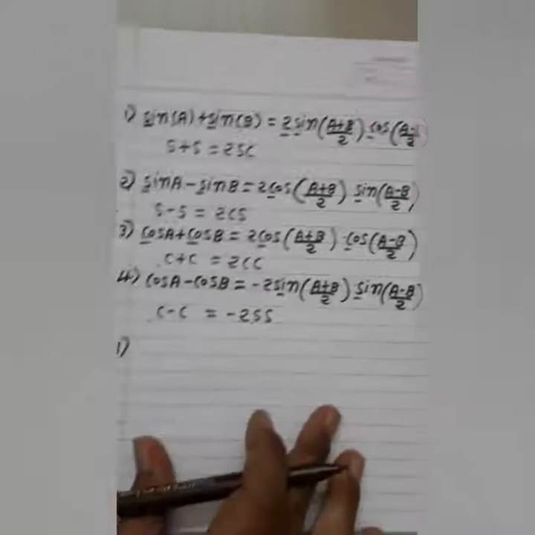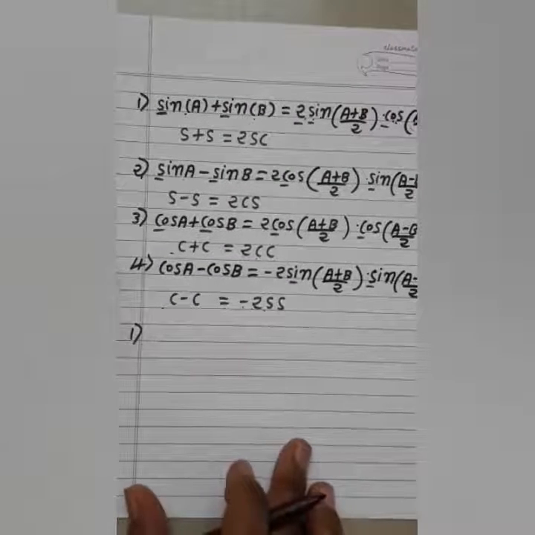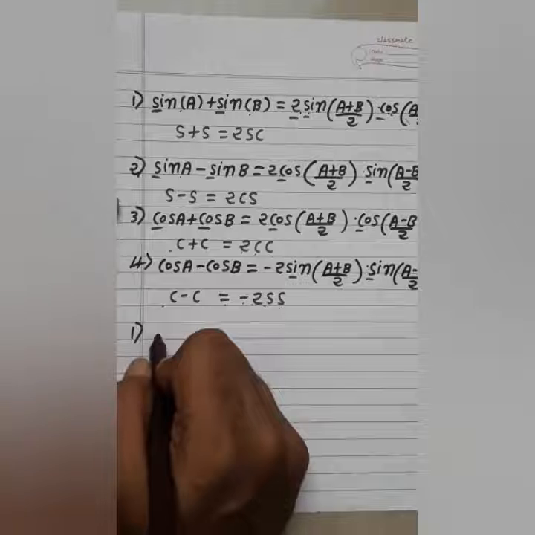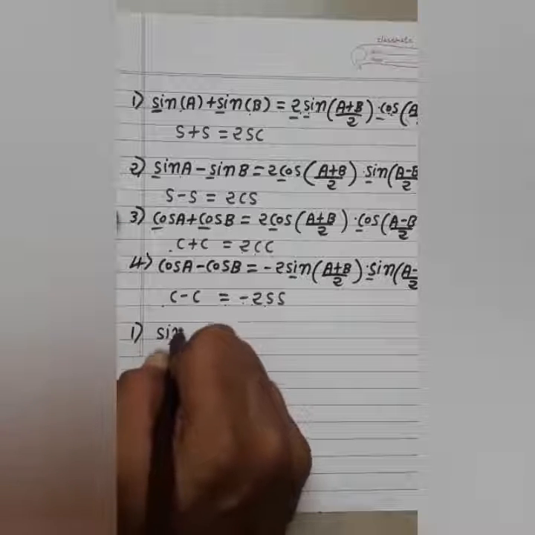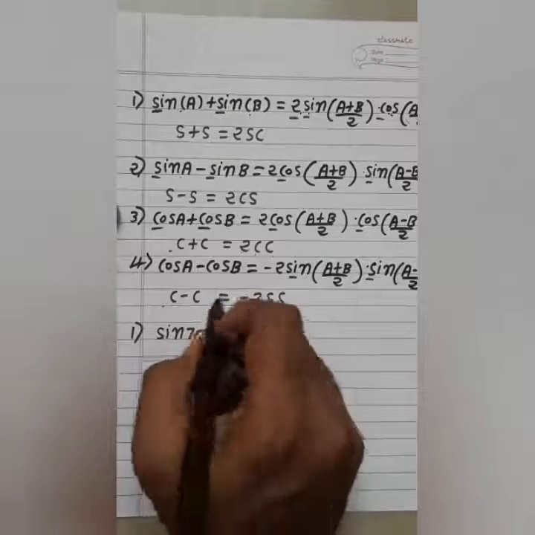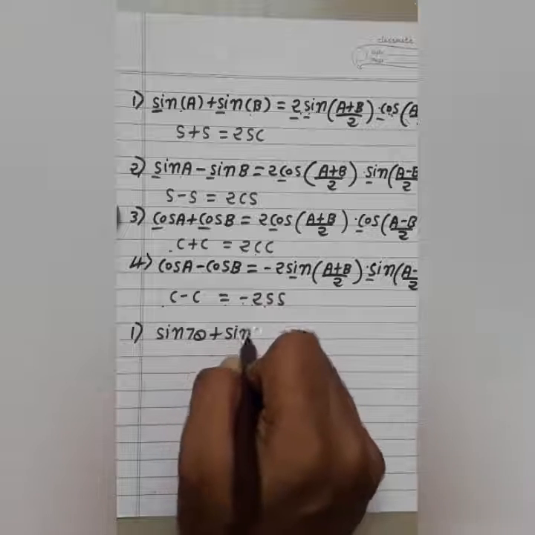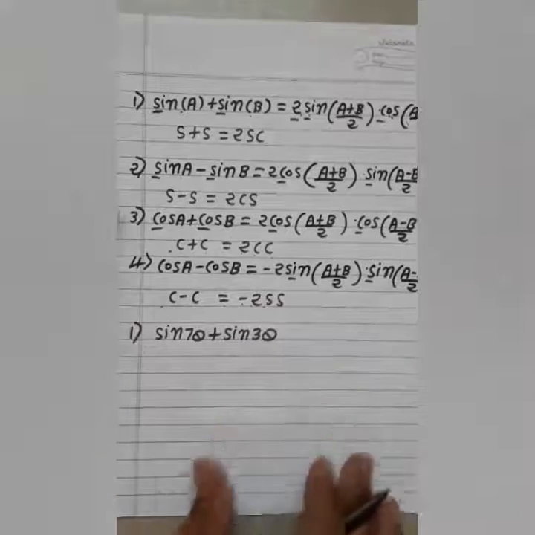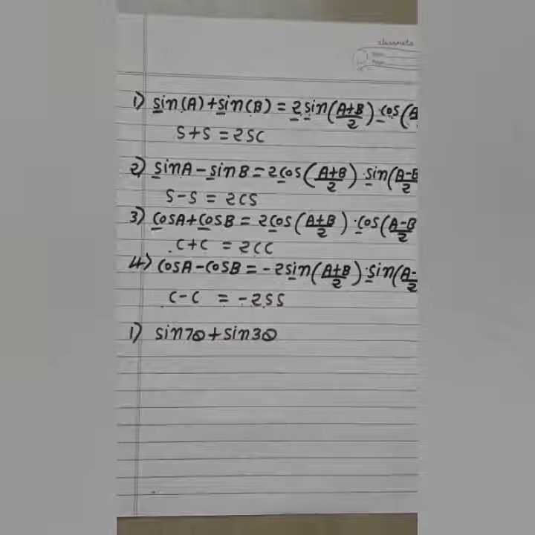first question, sine 7 theta plus sine 3 theta. So, first decide which formula to apply here.